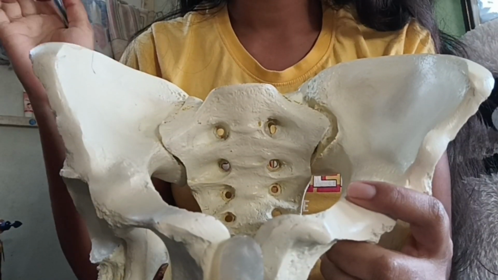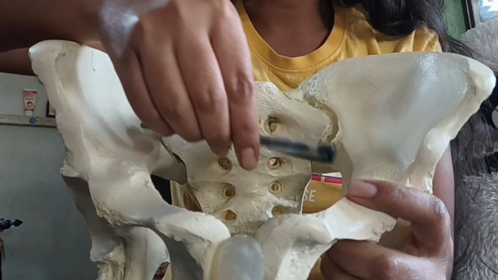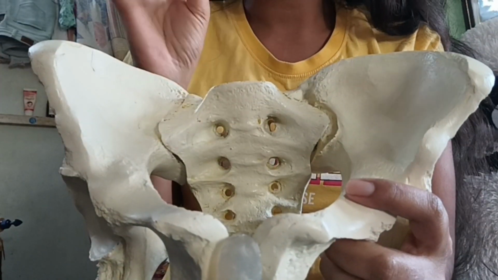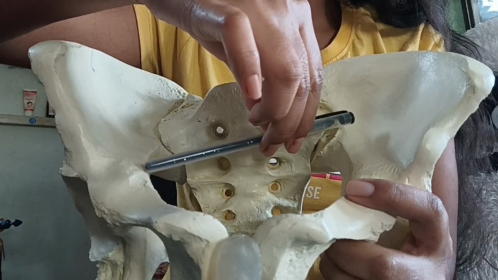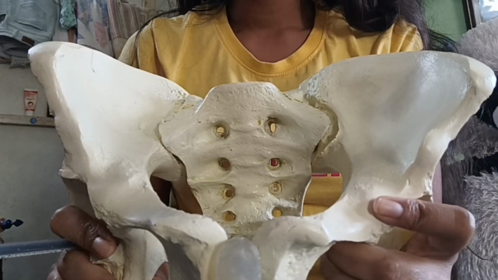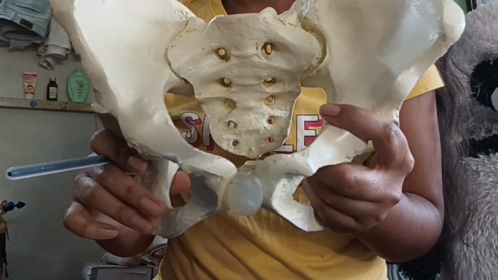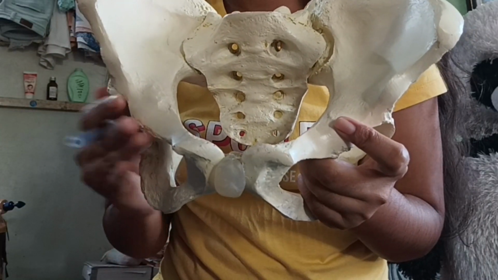The right oblique diameter is measured from the right sacroiliac joint to the left iliopectineal eminence, and we can measure the left oblique diameter from the left sacroiliac joint to the right iliopectineal eminence. This is about 12 centimeters in length, and these are all the diameters of the inlet or the brim.